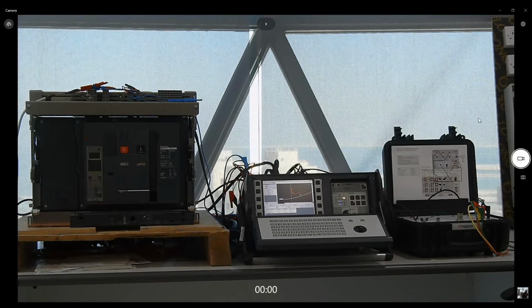Another question I'm getting here is, what is the acceptable criteria for the travel test? Now, the travel test is relative to the technical specification or the test done by the manufacturer. So it's really basically depending on your circuit breaker. If you have the travel motion test result done at the factory, you can compare with it and see what changed.